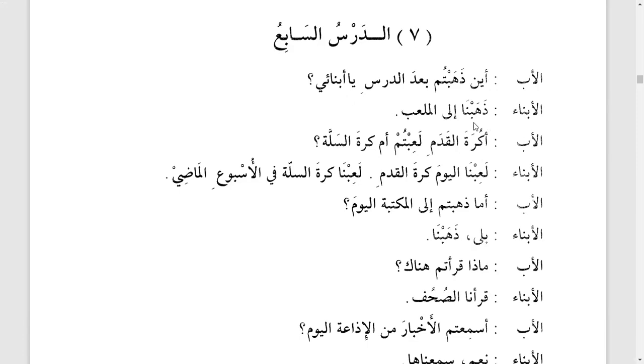Al-abna'u, the sons, they say: dhahabna ila al-mal'abi. We went to the playground. Mal'ab is also dharf, but we will inshallah discuss it later. Okay, Al-Ab says, Akuratul Qadami. Can you repeat the last point? Mal'ab is also zarf.